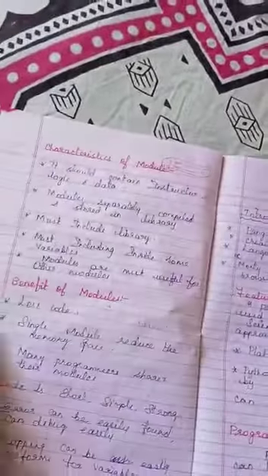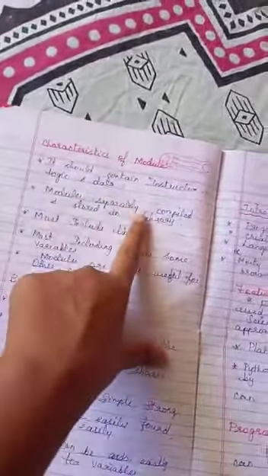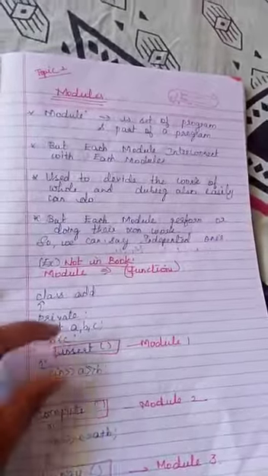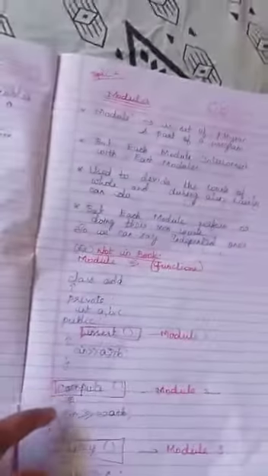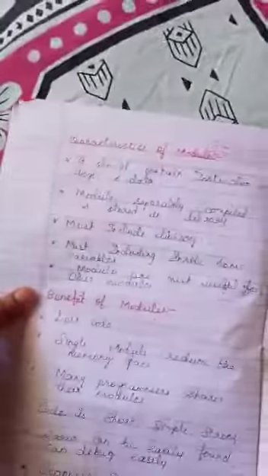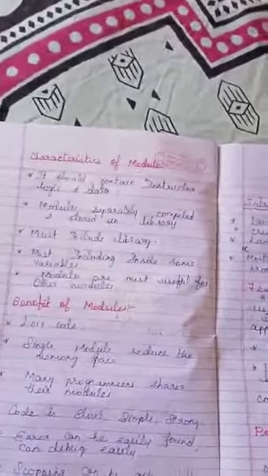The second one is that modules are separately compiled and stored in a library. So the inserting function, after inserting, is stored in the library, and after computing, the computed answer will be stored separately in a library. After that only does display. So each module, after performance, is saved in a library.